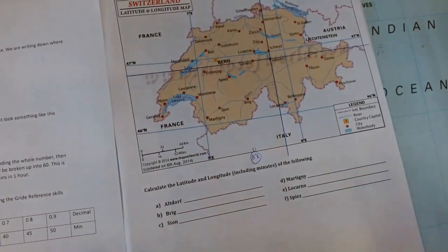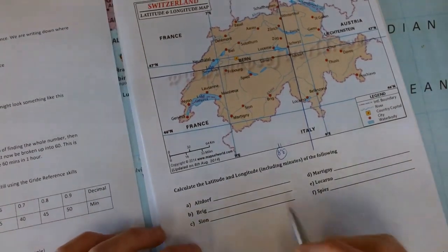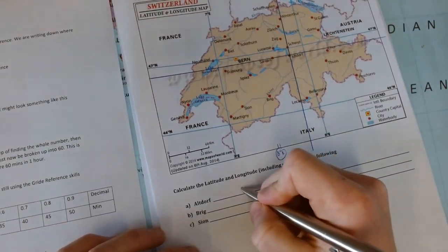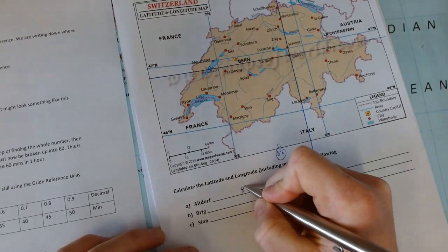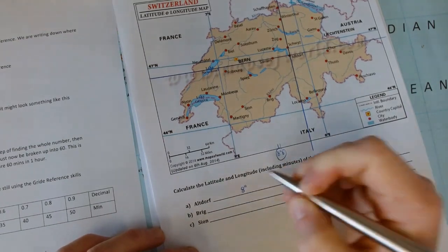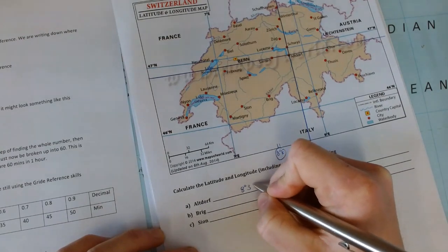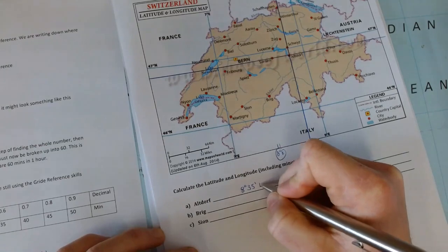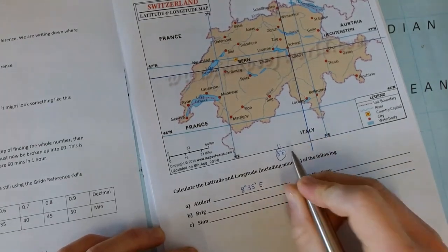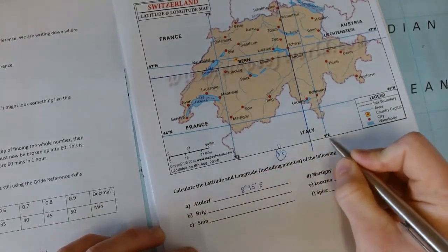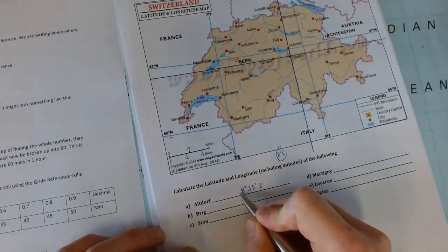So how do I write that? You're probably asking. This is how we write it. We go 8 degrees and then we write 35 and then a little dash. And when we write the direction, see here it says east and over here it says north, we write the direction in.